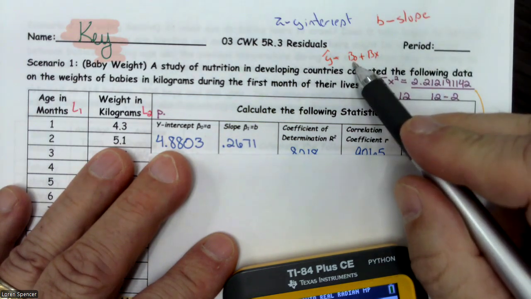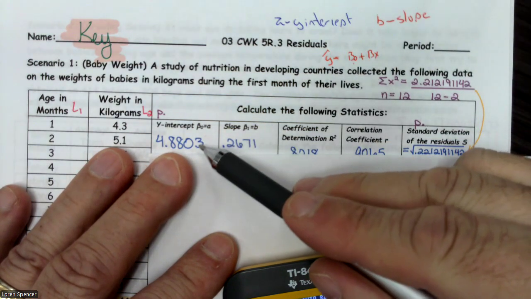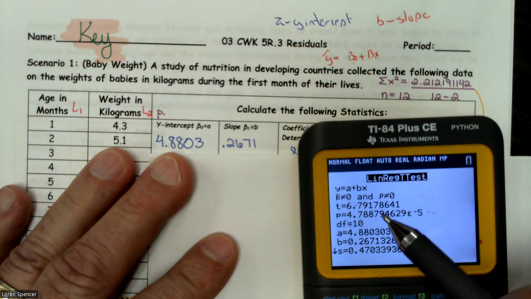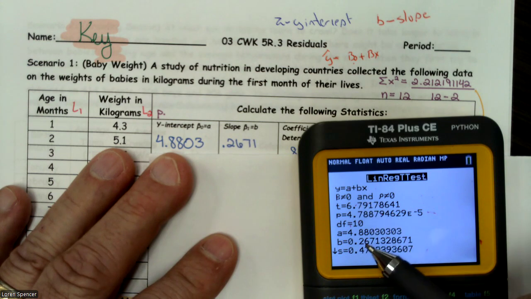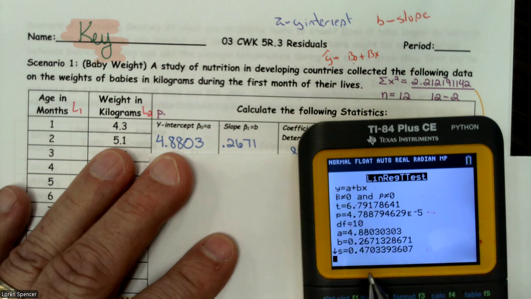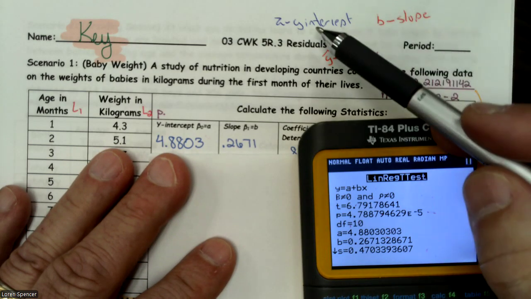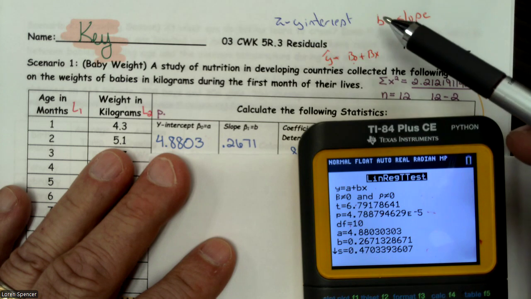All right. Well, beta naught happens to be our y-intercept. When we look for our y-intercept, we're looking for a on the calculator. Oh, a is 4.8803. Then it asks for our slope, which is 0.2671. And please pay attention that once again, on the calculator, a is the y-intercept and b is the slope.